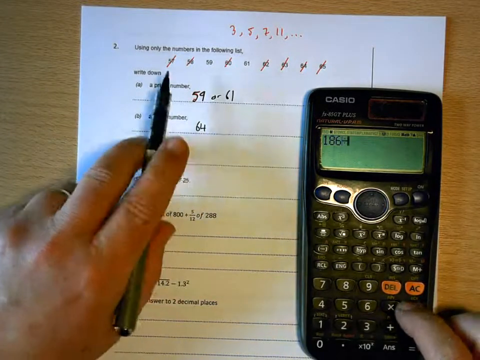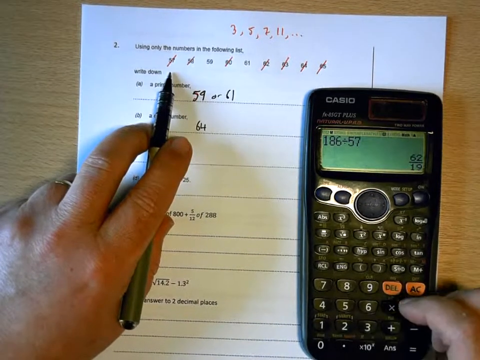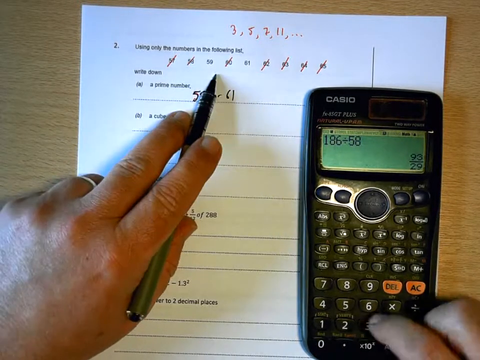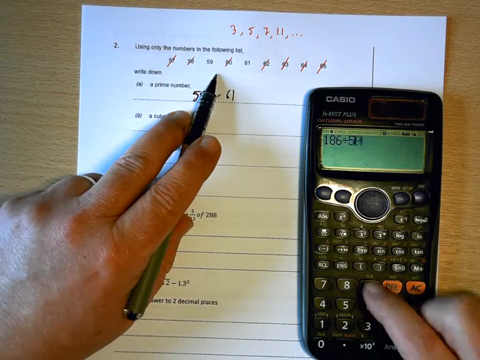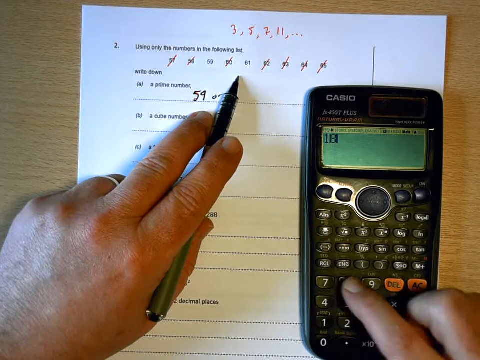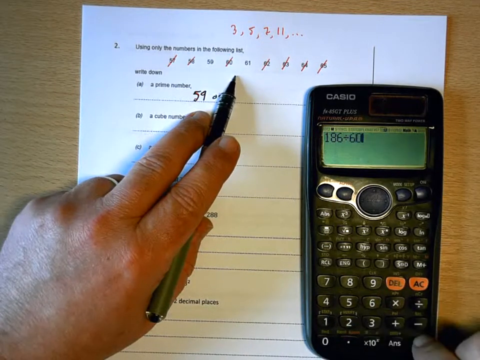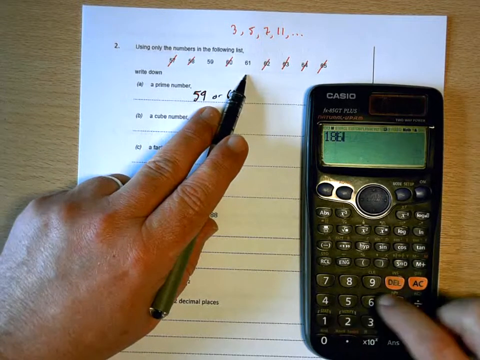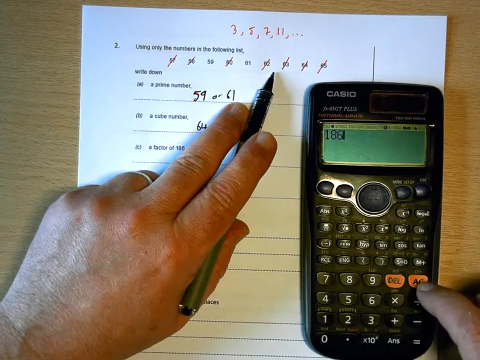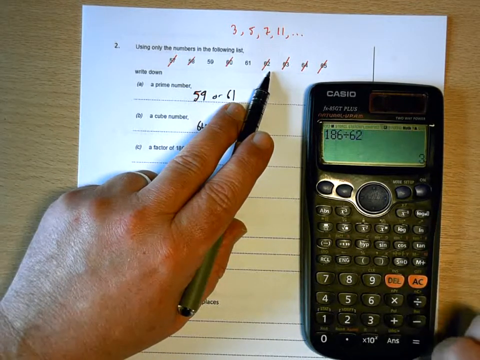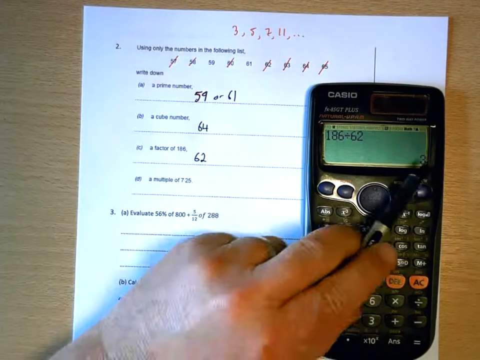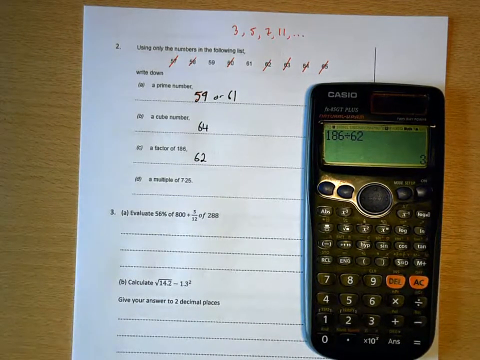So 186 divided by 57, no. 186 divided by 58, no. 186 divided by 59, no. 186 divided by 60, no. No. Divided by 62, yes. So 62 is a factor of 186 because it divides in exactly.